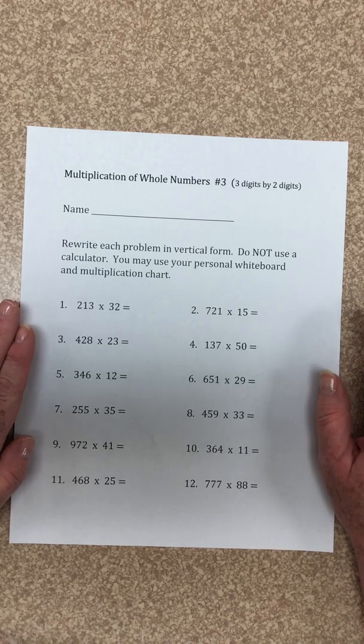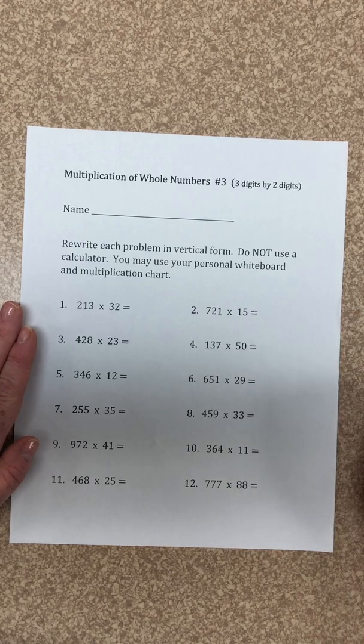Please go to Google Classroom, find this worksheet. It will link you to Edulastic, and that is where you will input your answers to see if you have them right or wrong.